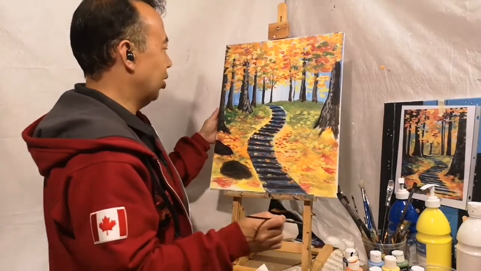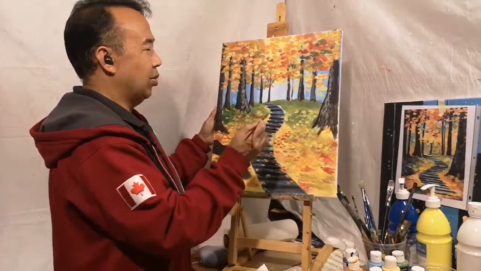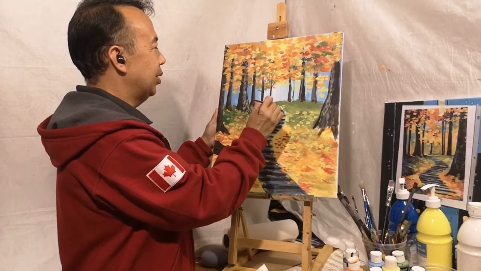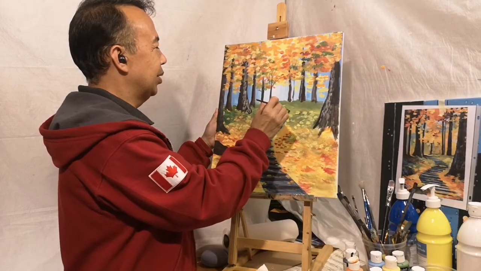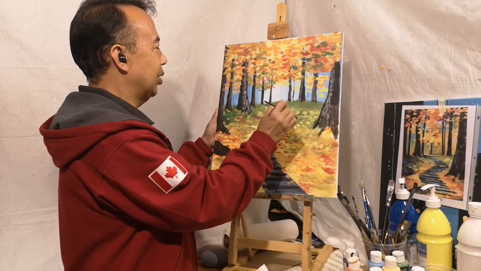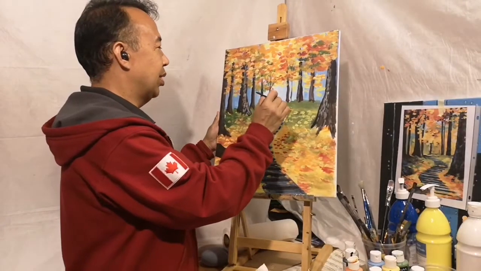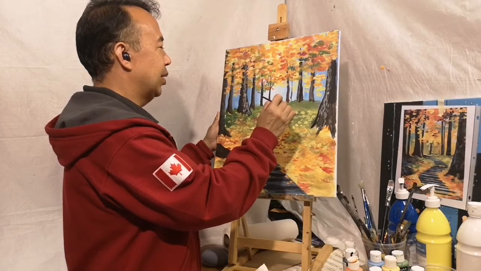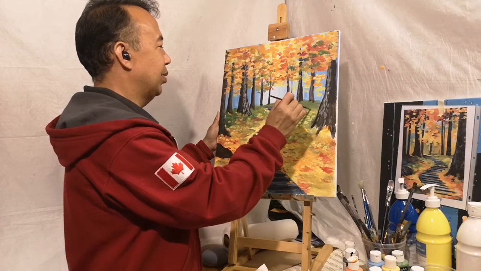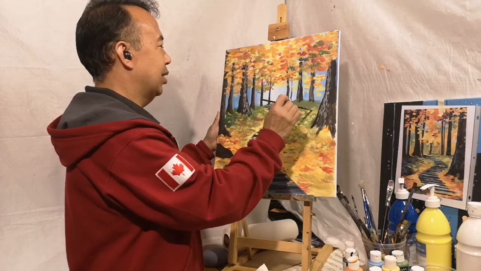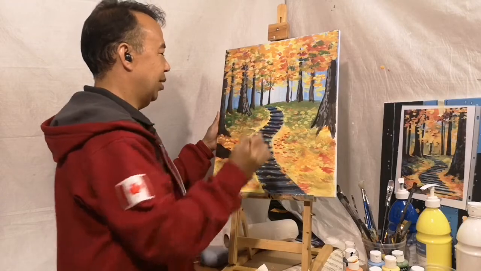And you can also go back to our stairs there and add more details on it. Scatter more leaves on the ground. Remember that this is the forest floor. So red, yellow, orange. There.